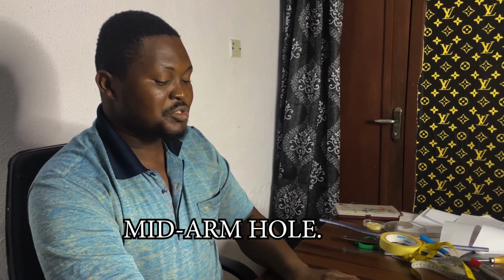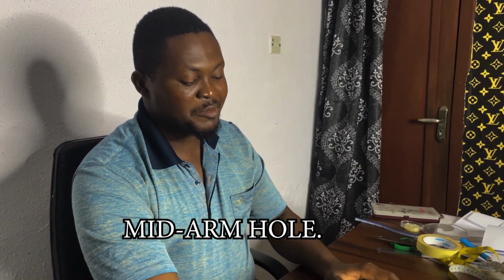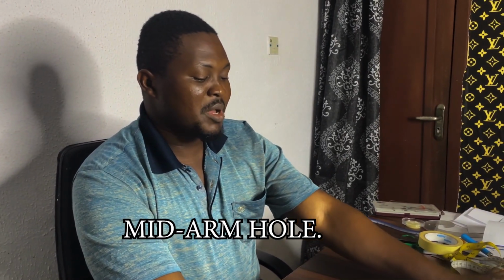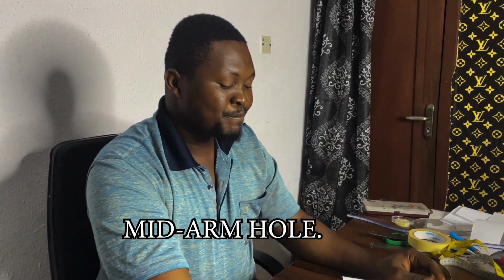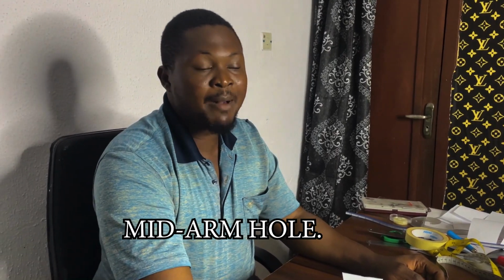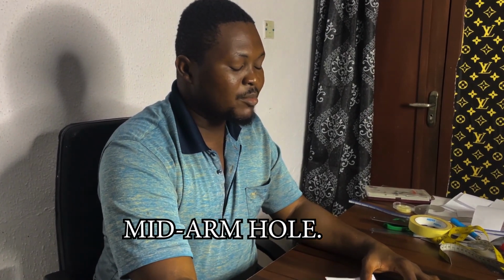Let's continue what we started last week. Last week we were able to do the French dart and also the side dart. So we'll be manipulating in continuation of our dart manipulation. Today we are going to be working on the mid armhole.